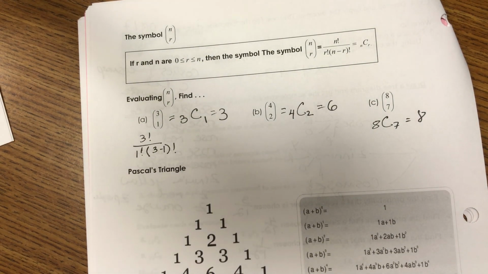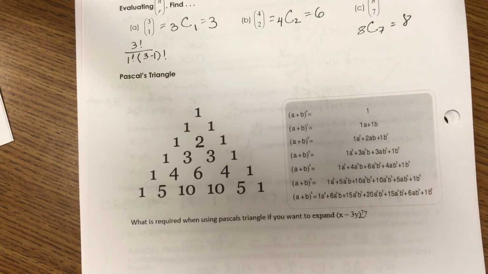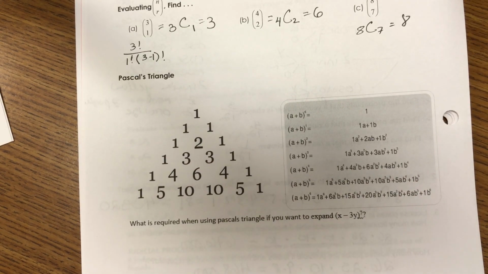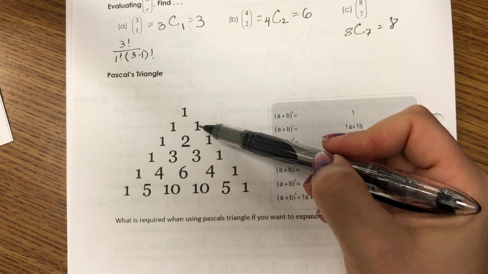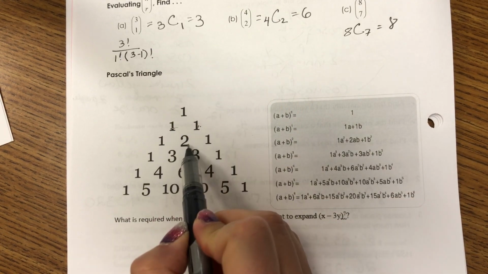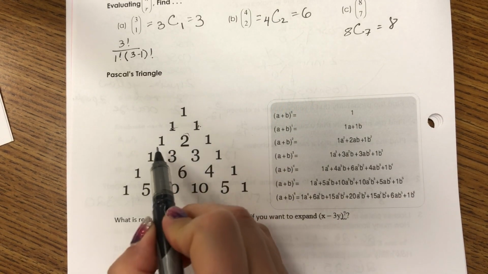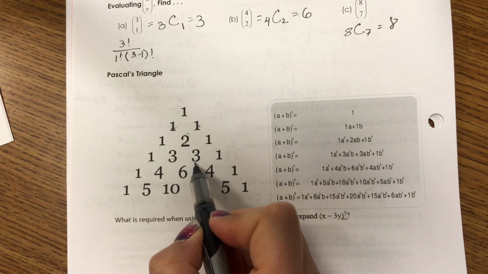So these numbers are not just random numbers. They do come from a pattern called Pascal's triangle. And the way we build Pascal's triangle, we start with 3 1s. And the 1s go down the sides. And when you add these ones up, you get 2. When you add 1 and 2, you get 3. 2 and 1, you get 3.